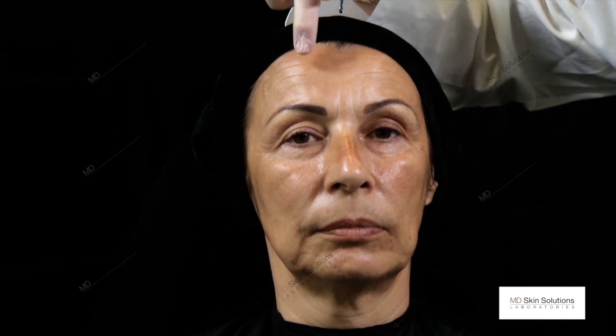Our patient shows typical signs of facial aging, such as wrinkling, the lines show up, and volume loss.